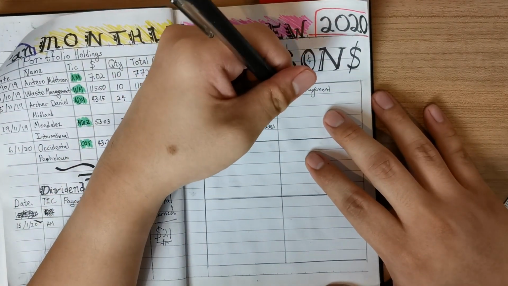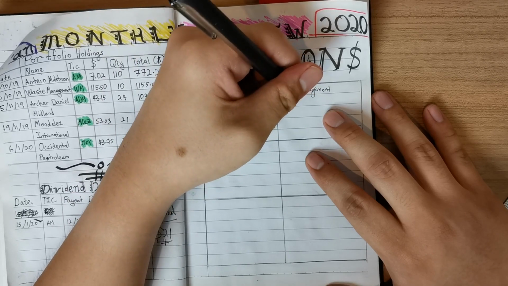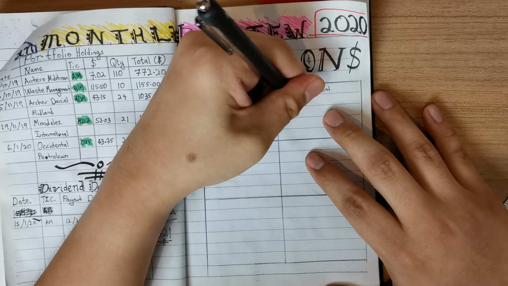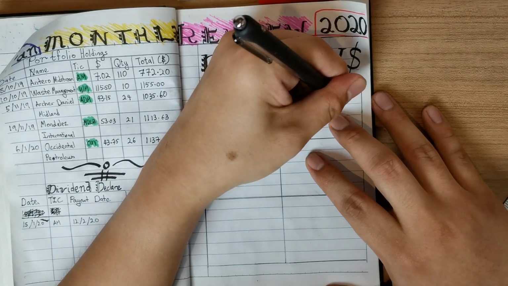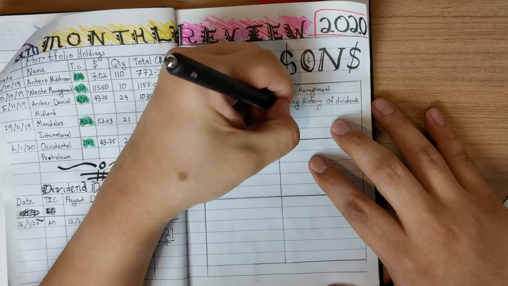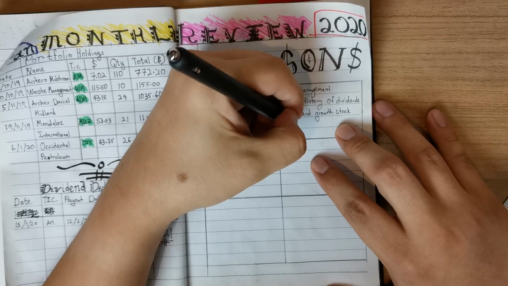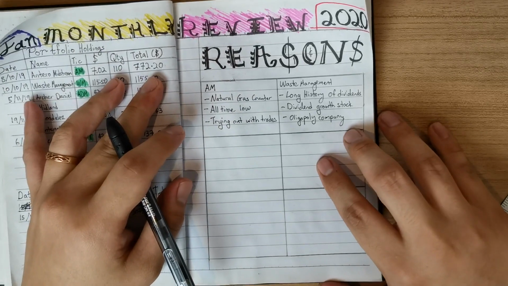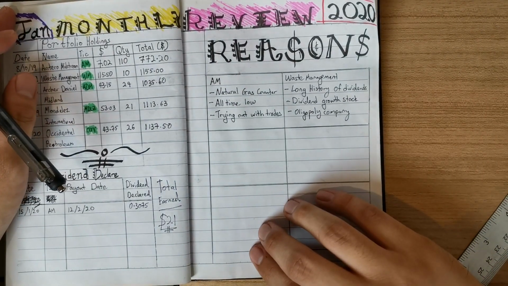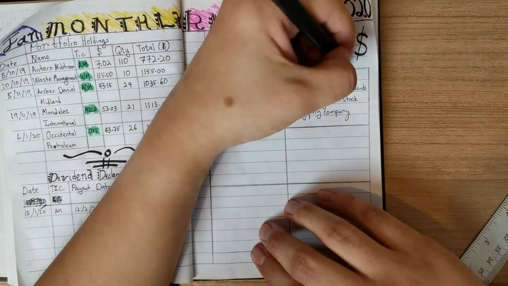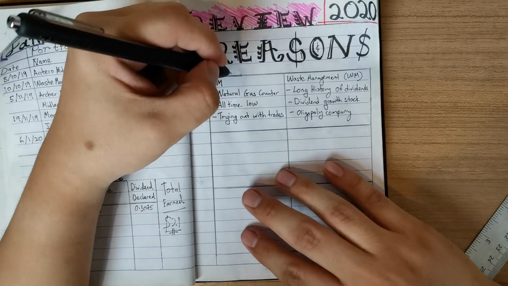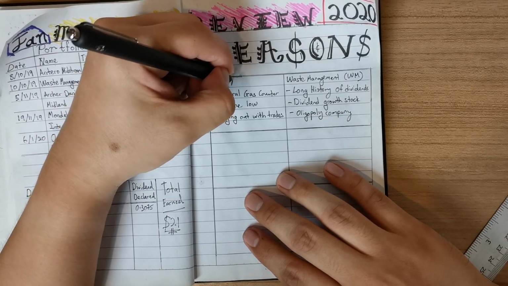The first reason why I invested in Waste Management is that it has a very long history of dividends. It is also a dividend growth stock. It is also an oligopoly. So that's the reason why I decided to invest in Waste Management instead. Waste Management, WM. Antero Midstream, probably I'll write a name here.